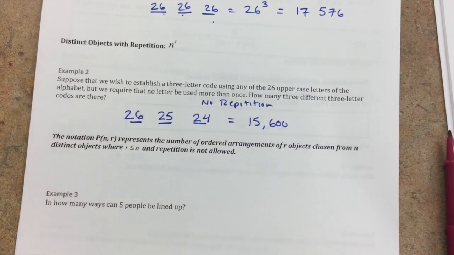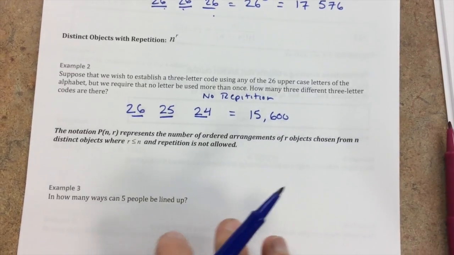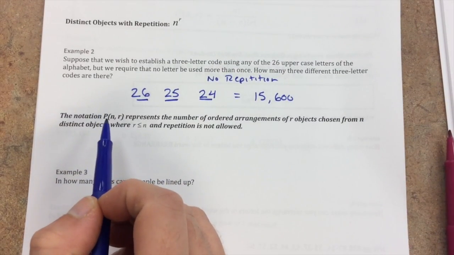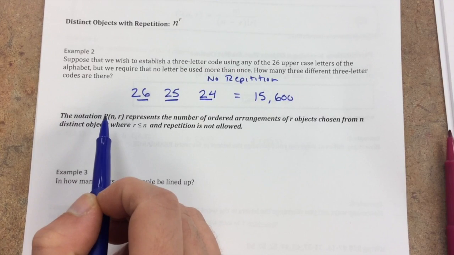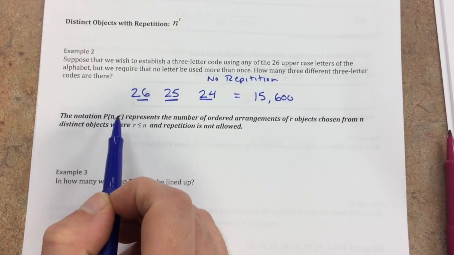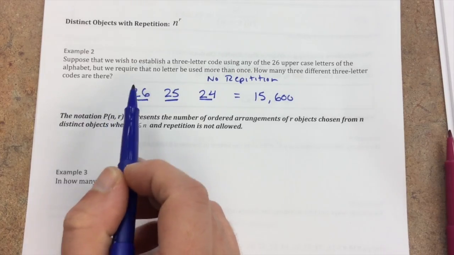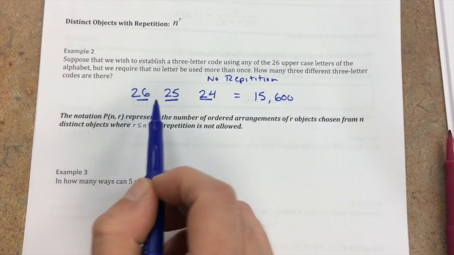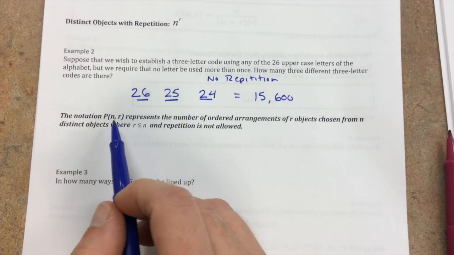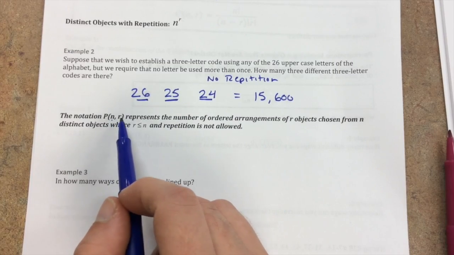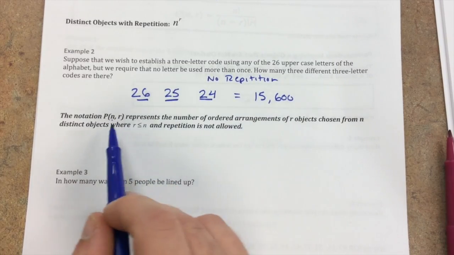Note, this is what we call a permutation. This is an ordered arrangement, and we can't have a repetition. So you'll often see this notation written, n permute r things. We have n different letters, r ways. So we have 26, 25, 24 over 3 spots.